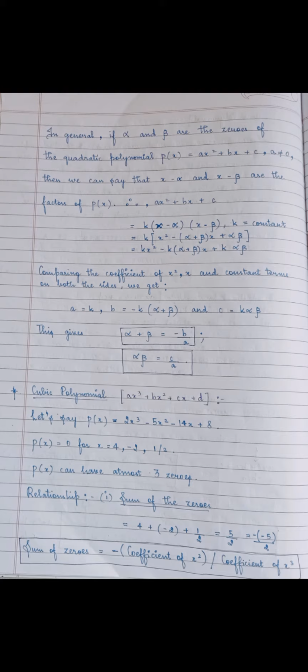So in general, if alpha and beta are zeros of the quadratic polynomial p of x, we can write it simply as k times x square minus k times alpha plus beta into x plus k times alpha beta, where k is a constant, alpha plus beta is the sum of zeros, and alpha times beta is the product of zeros. Alpha plus beta is nothing but minus b by a, and alpha beta is equal to c by a. In the case of a cubic polynomial, the same applies.